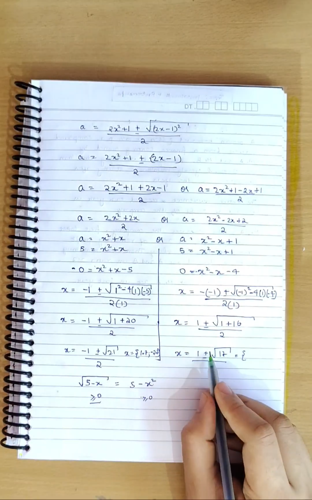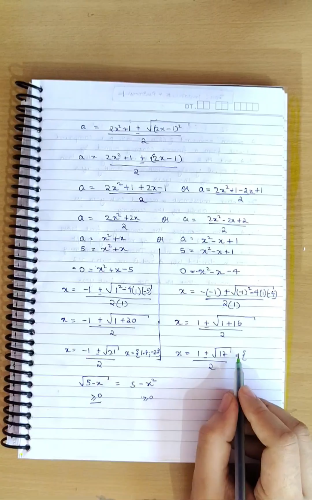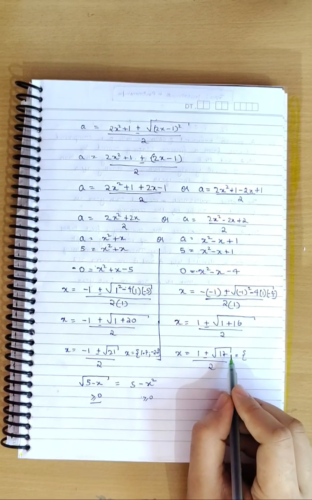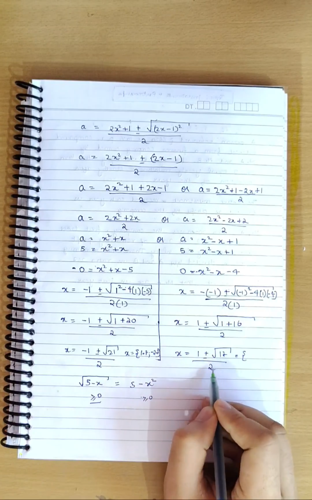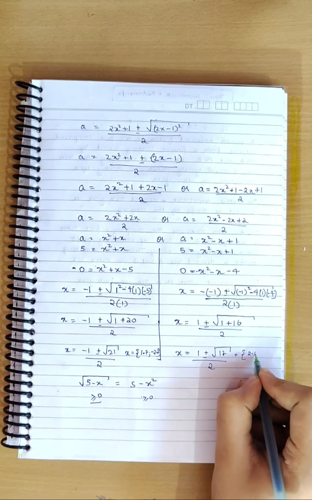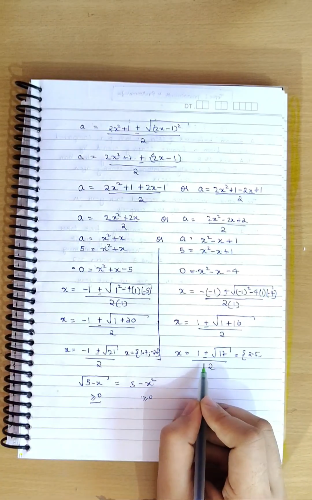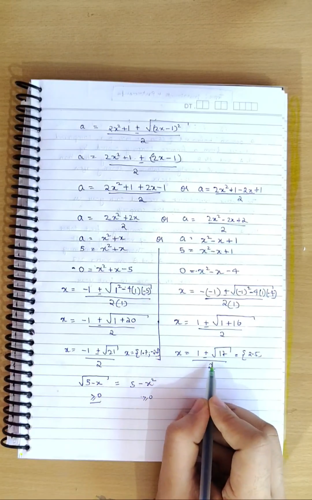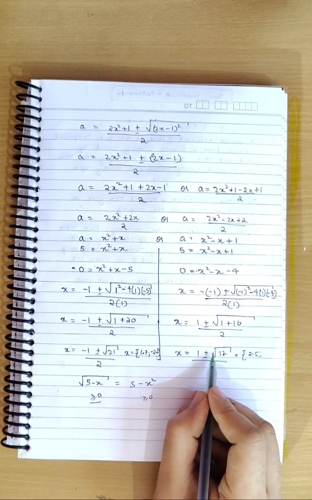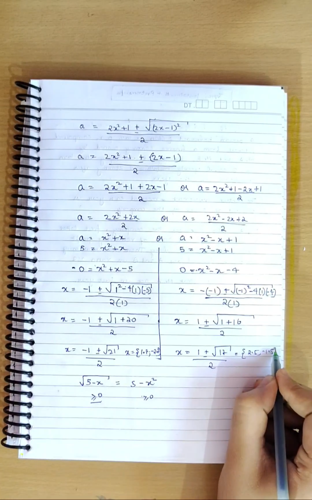Let's calculate this value as well. So 1 plus root 17. Root 17 is about 4 because root 16 is 4. So root 17, you can take the value as 4. Okay, so 1 plus 4 divided by 2. This value is 2.5 ish, and 1 minus root 17 divided by 2 equals 1 minus 4 divided by 2 equals minus 3 divided by 2 equals minus 1.5.